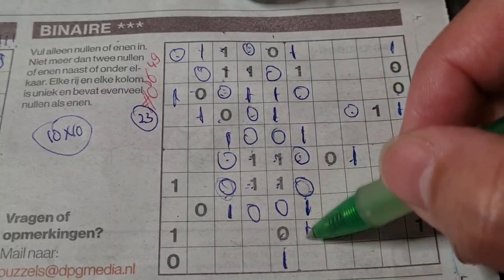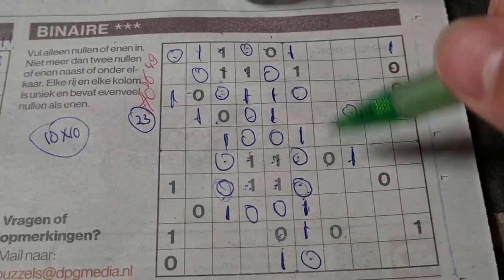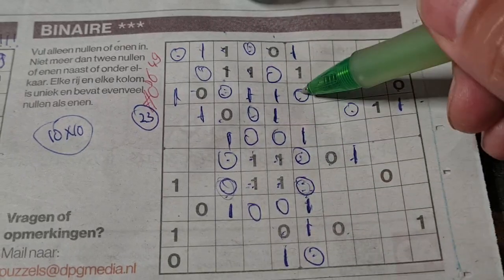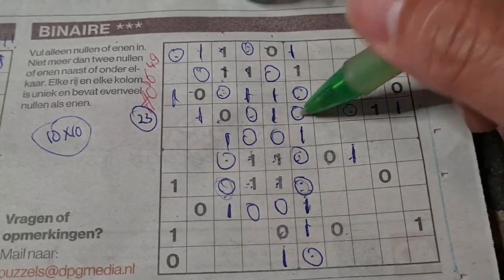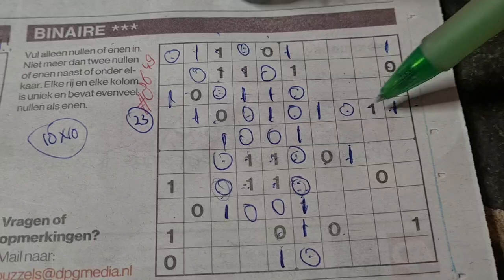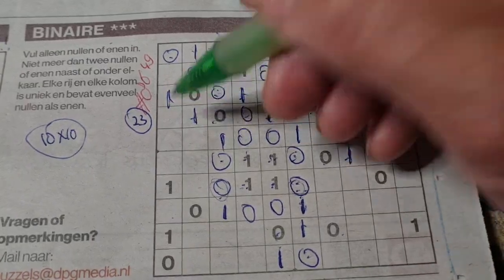Between two O's comes in one. Double one, here no, there no. 1, 2, 3, 4, and this is number 5. Between two O's comes in 1. 1, 2, 3, 4, 5 ones. So the rest are O's.